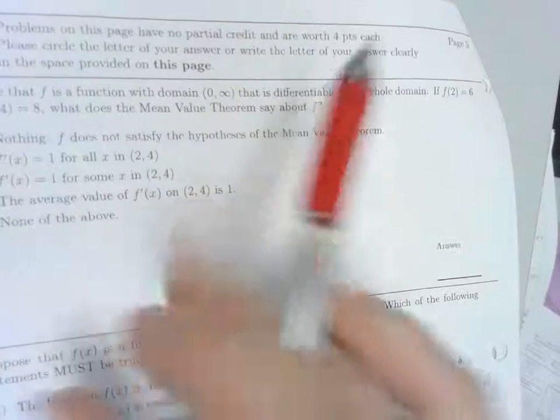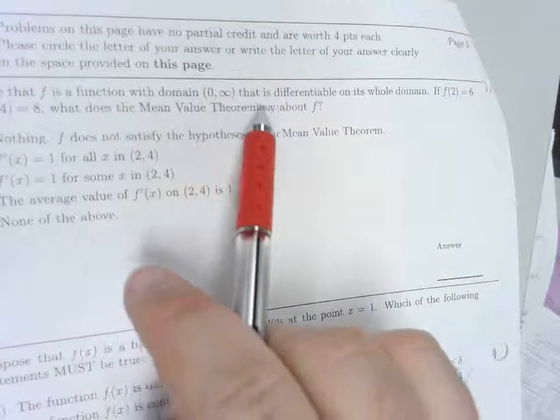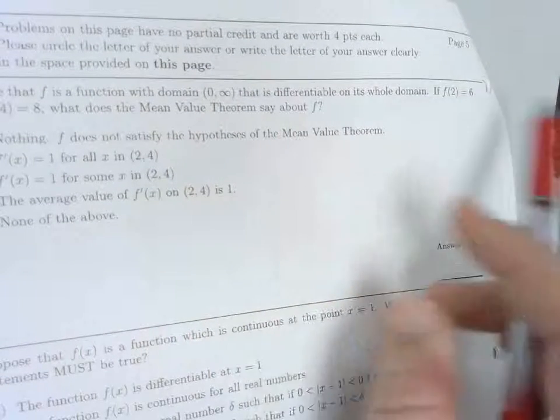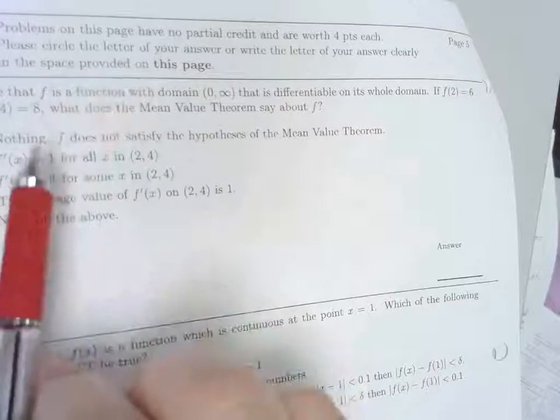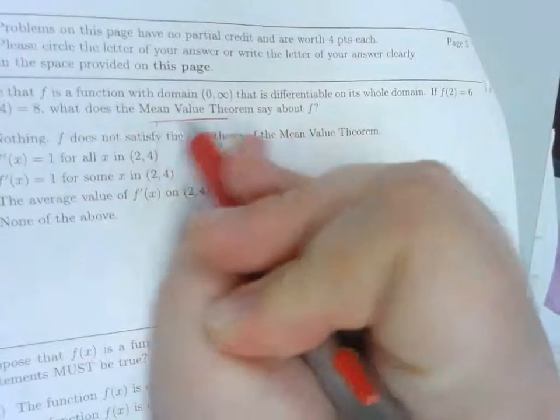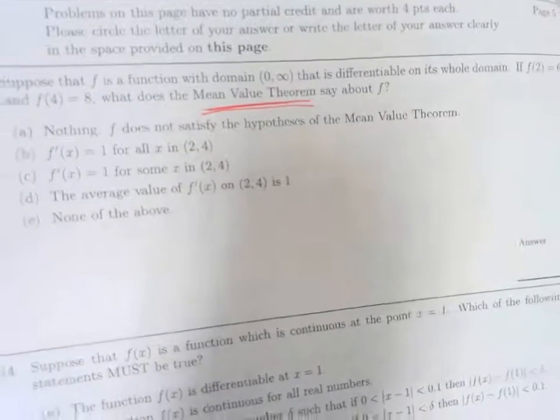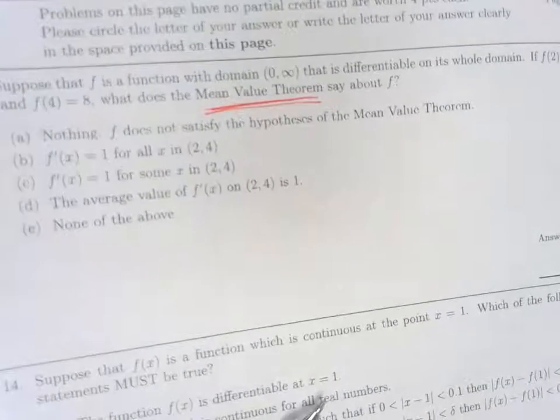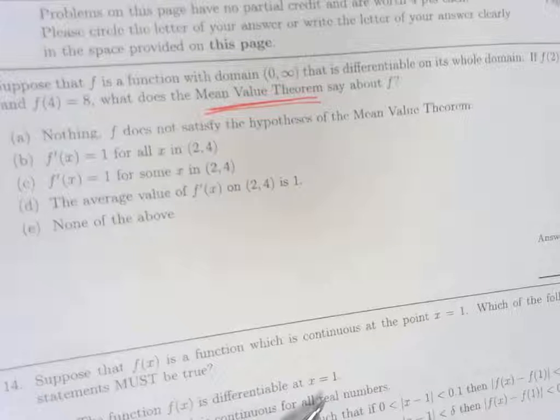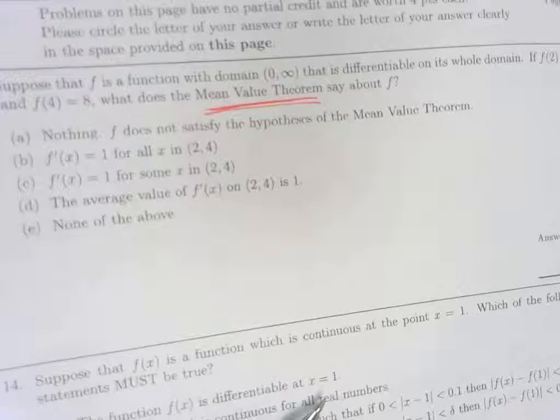Suppose that f is a function with domain 0 to infinity that is differentiable in its whole domain. If f of 2 is 6 and f of 4 is 8, what does the mean value theorem say? So again, mean value theorem. It's one that I will put on the list. I'm thinking there'll be like 4 or 5 that I'll pick out that are the main ones from calculus. I really think that's all we covered where you'll have to take a quiz. But mean value theorem we've seen pop up before.